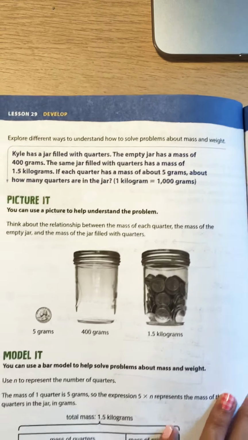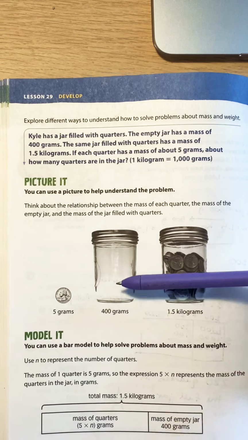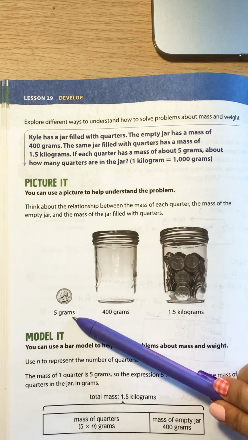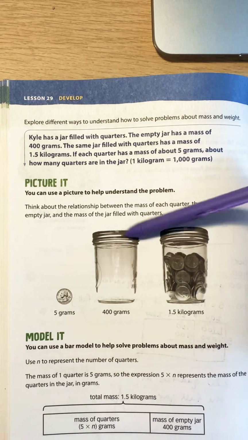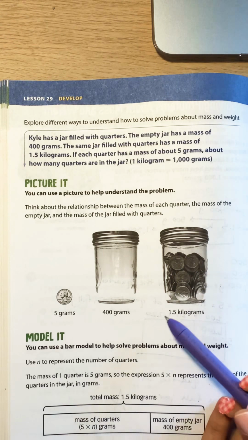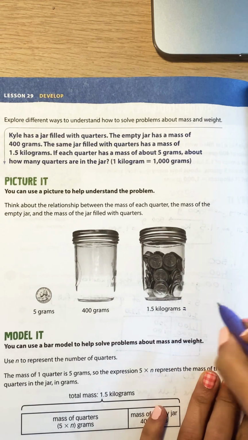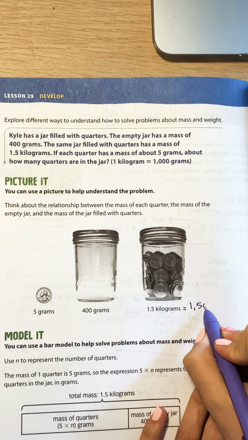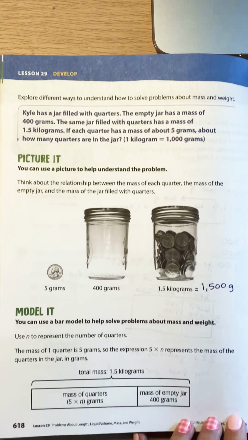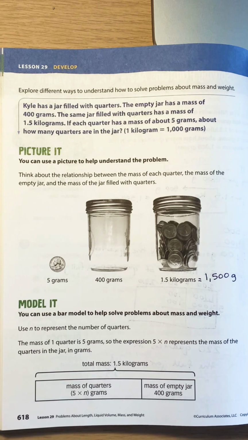On the back page, here's the same problem. They used pictures to help understand the problem a little better. So here they show 1 quarter and its mass was 5 grams. Here's the empty jar that weighed 400 grams and the full jar of quarters that weighed 1.5 kilograms, which we converted, and we know that that weighs 1,500 grams. Okay. On the bottom, they also used a bar model to help them solve the problem.